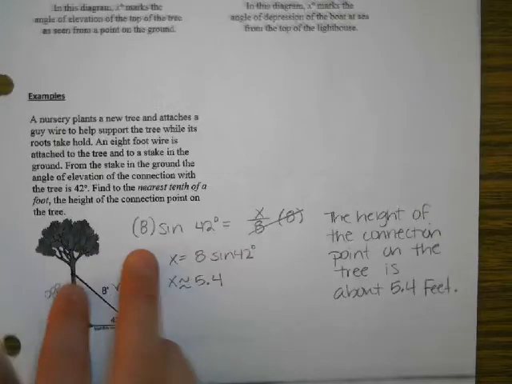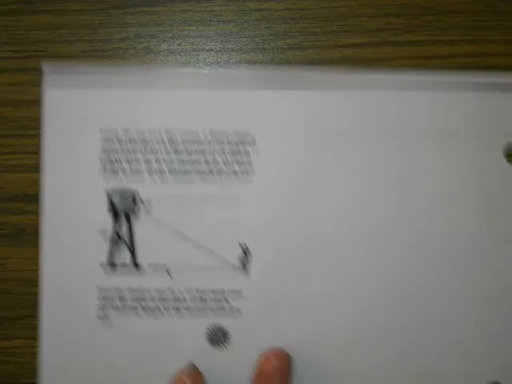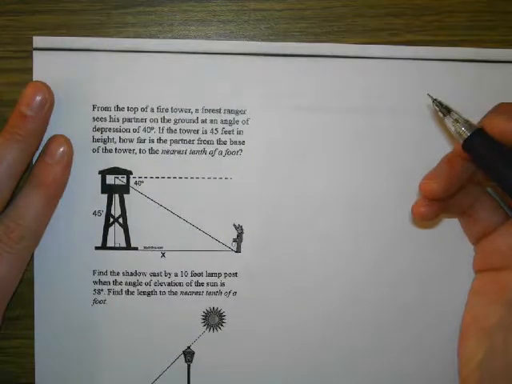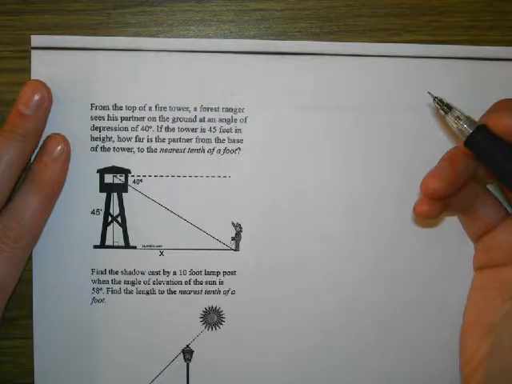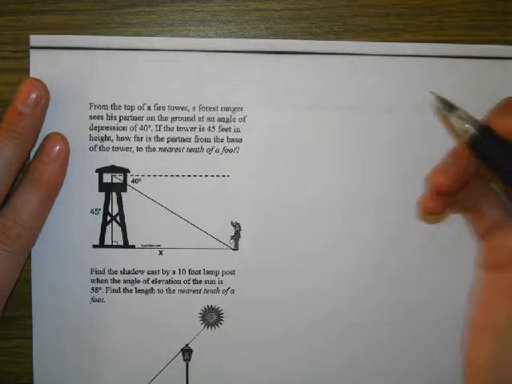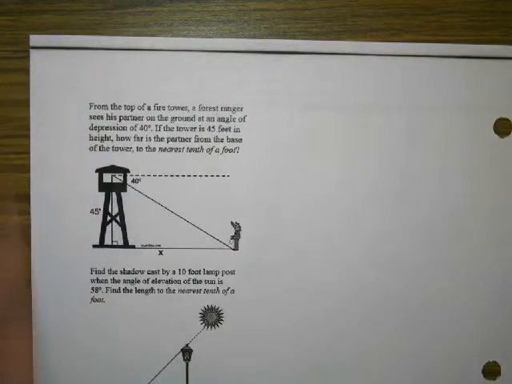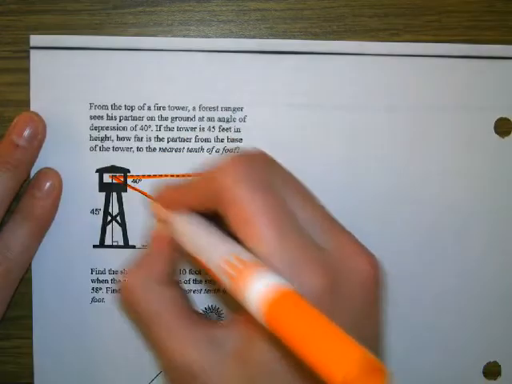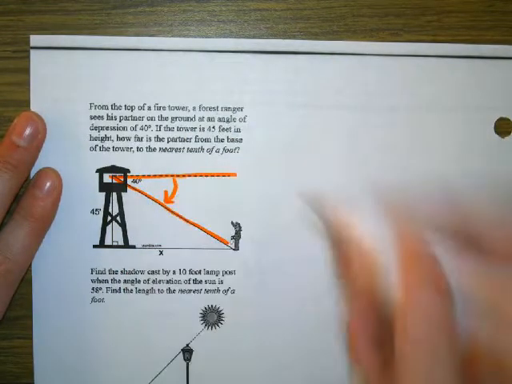Go ahead and flip your page over. We have a fire tower. We have a forest ranger that sees his partner on the ground at an angle of depression of 40 degrees. So remember what I said about angle of depression? Straight and then down. Straight out and down. So the angle of depression is right here. That's that 40 degrees.